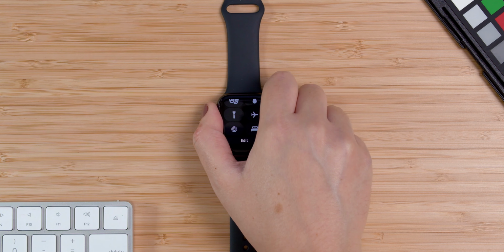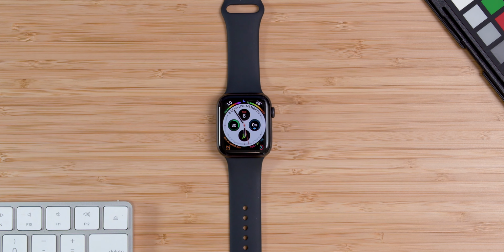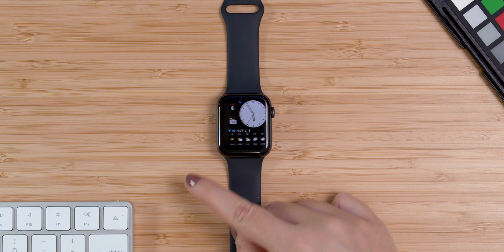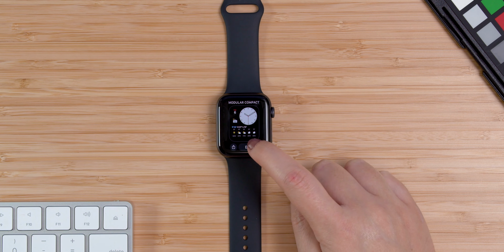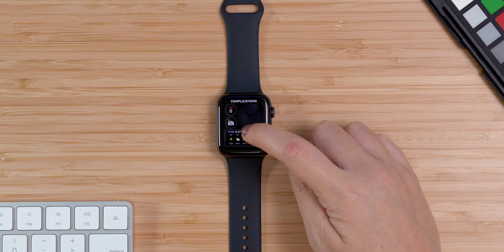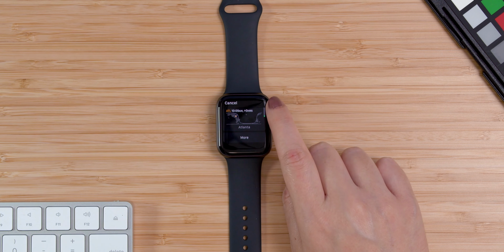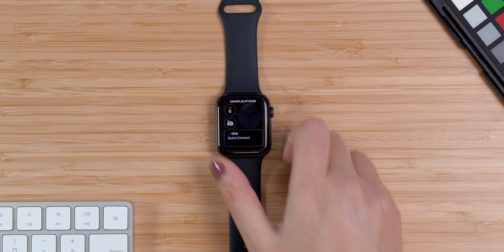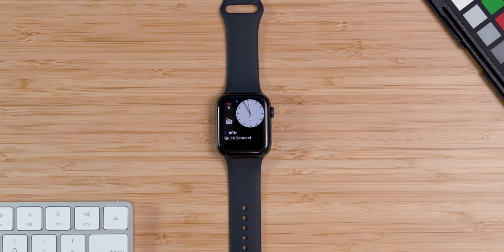With WatchOS 7, you can also use Siri shortcuts on the watch. You can use them through the Shortcuts app, or you can add specific ones to your watch face. To do this, simply choose the watch face that you would like to edit, press and hold on the display, press on Edit, simply choose the complication that you would like to change, and then choose which Siri shortcut you want. I will choose this one, go back, and that's it.